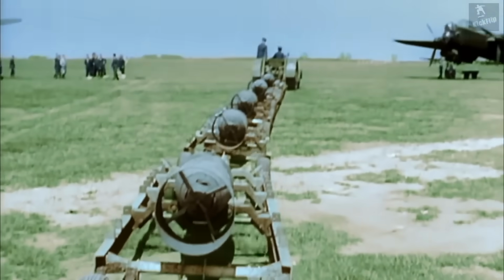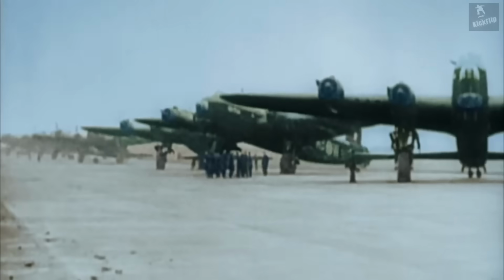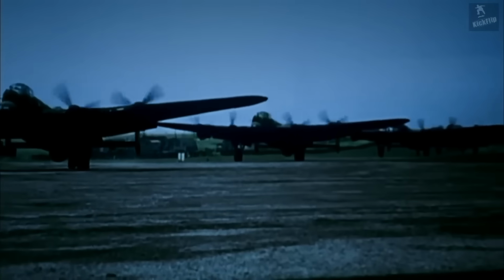Alpine Fortress Gold. The term Alpine Fortress Gold refers to a legendary cache of gold rumored to have been hidden by Germany in the Alpine region during the final days of World War II. This myth has captivated the imagination of treasure hunters, historians, and conspiracy theorists for decades.